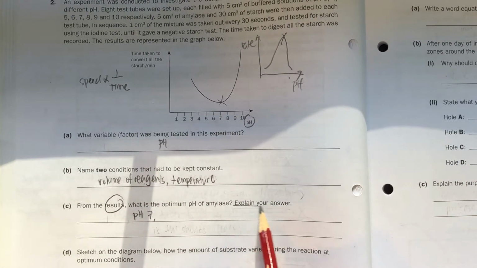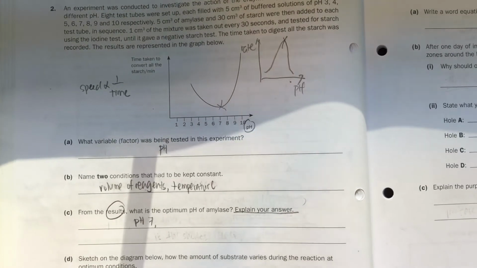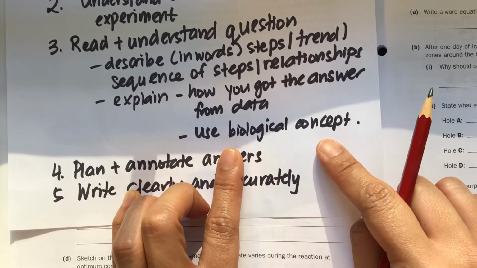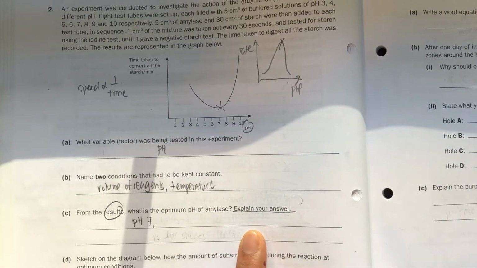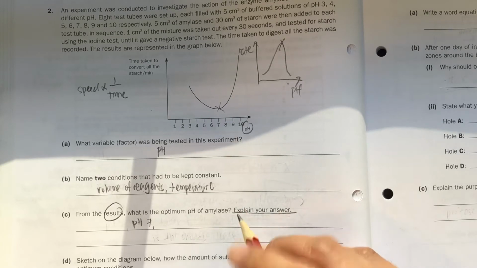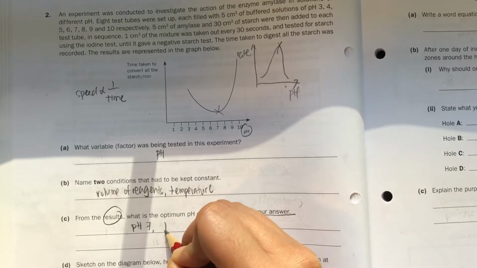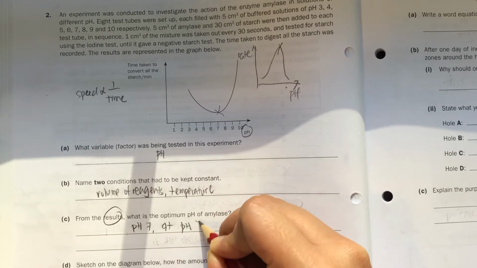To explain your answer, when we explain answers, we explain in 2 ways. We explain using a biology concept, or we state how we get the answer from data. So in this case, we use the answer that is in your data, because it takes the shortest time at pH 7.